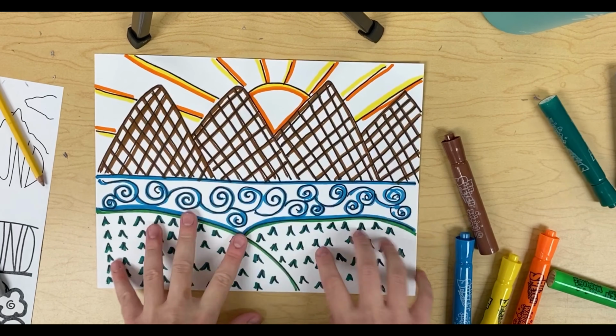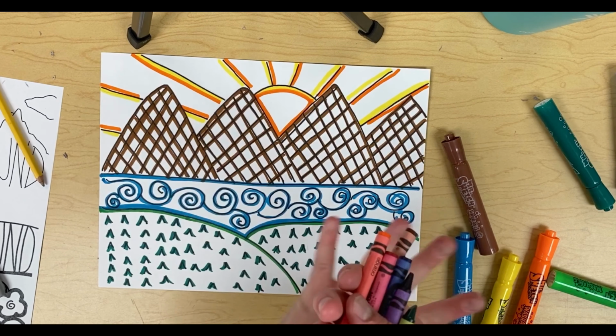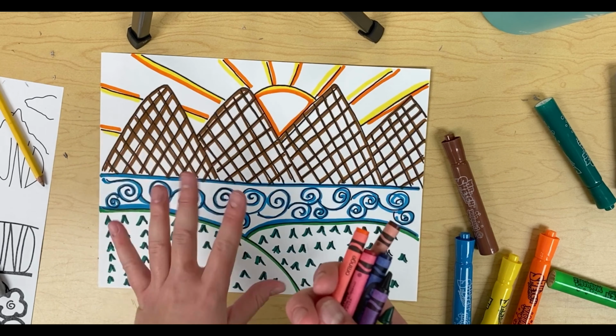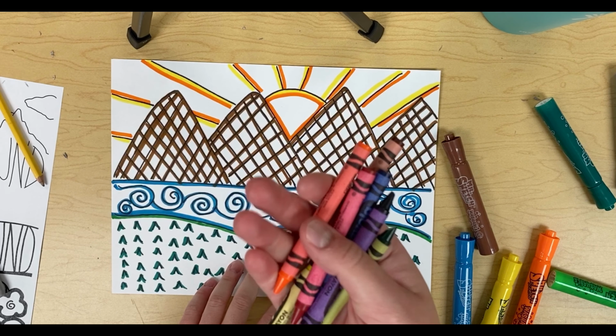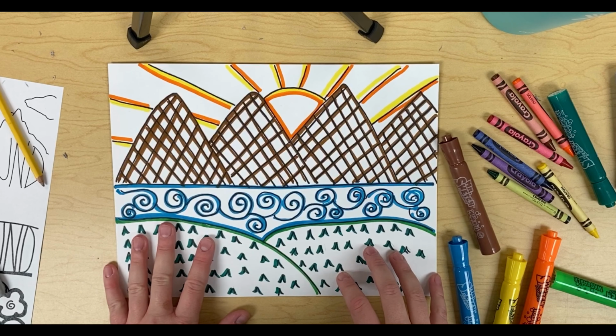Okay, the final step is to use crayons to color everything else. There should be 0 white spaces left when you are done. Make sure that you take your time, go nice and slow, and I can't wait to see them when they're finished.